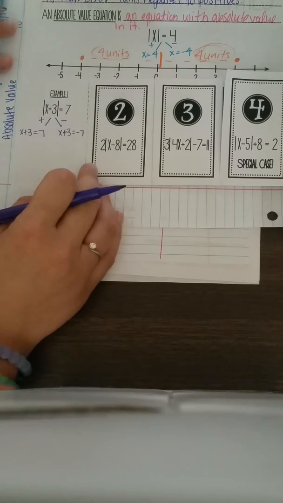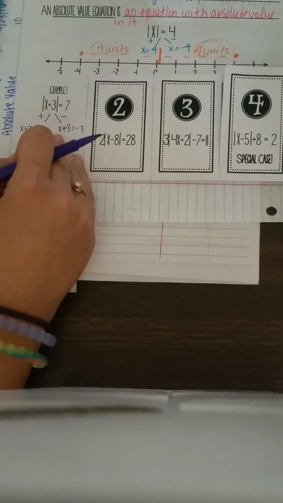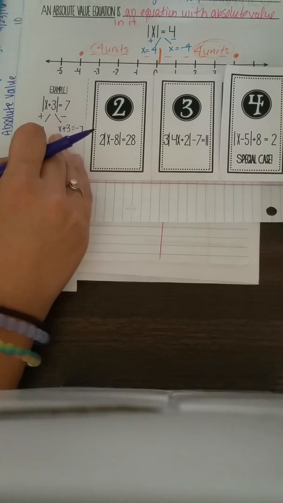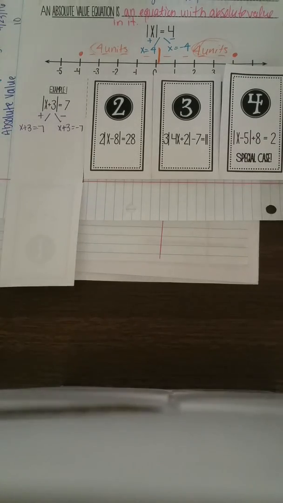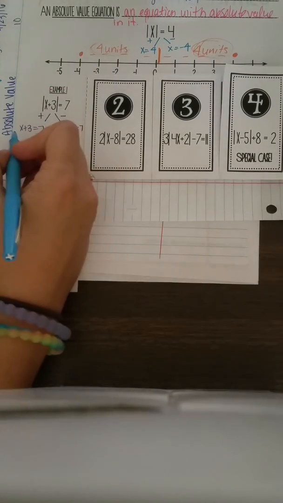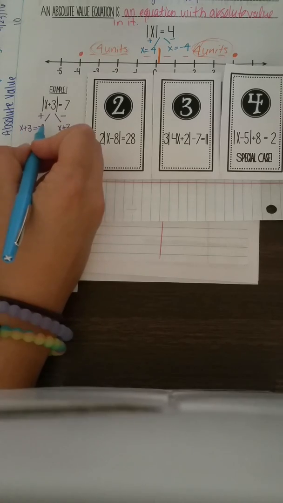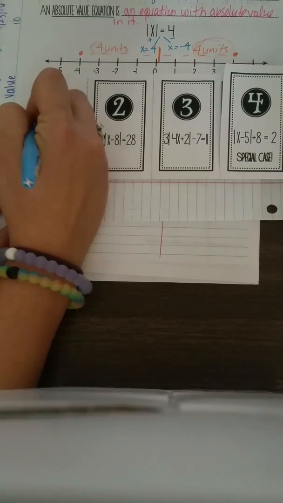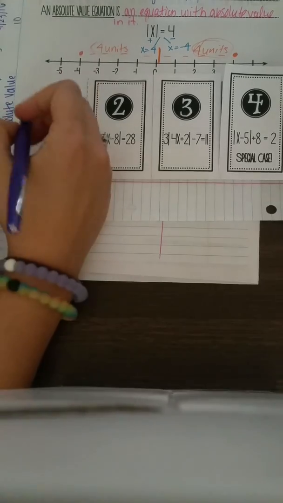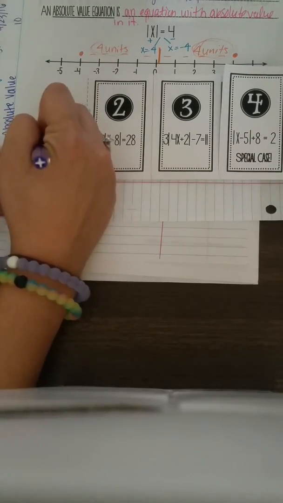Okay? Now, we can solve these. Do you also notice that we dropped the absolute value bars? Please make sure that you drop the absolute value bars. Your paper should look just like mine. Now, we can solve these because we have crazy solving equation skills now. How would we get rid of this 3 to move it over here? Subtract 3. And what does x equal? Awesome.